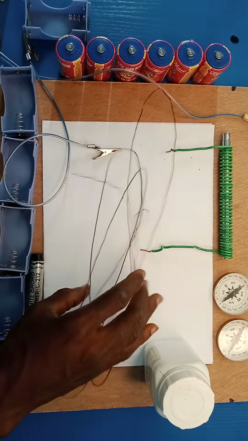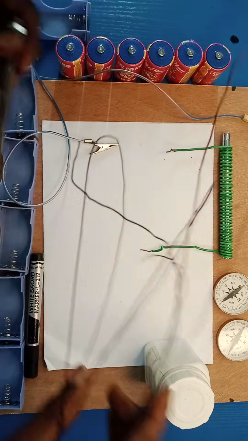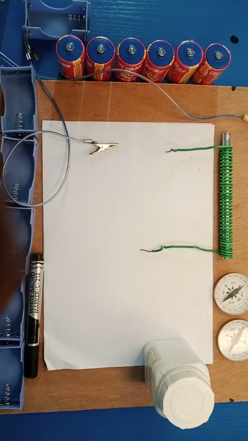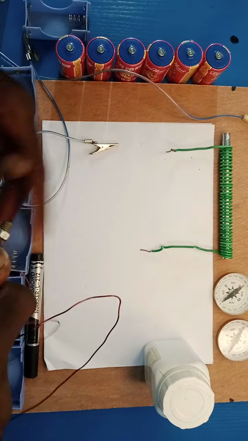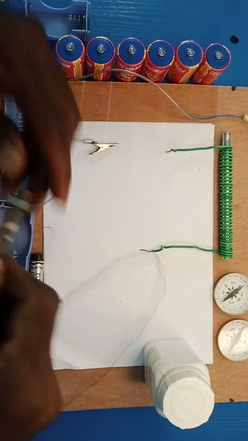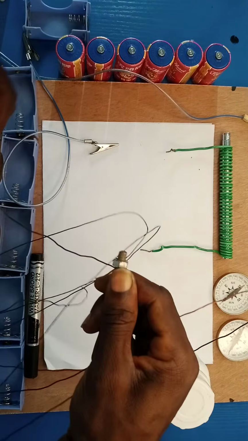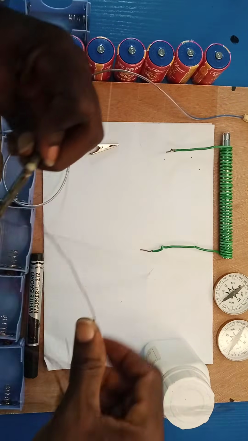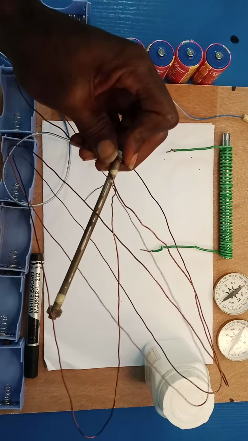This is a copper wire. You have seen it in the market before. You can go and get it and then also run this experiment at home. So we're going to wind this copper wire the same way we did this other one. We're going to wind it round like this. Then you take it clockwise, you go round and then wind it round.